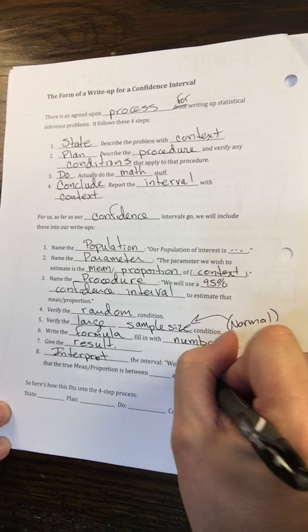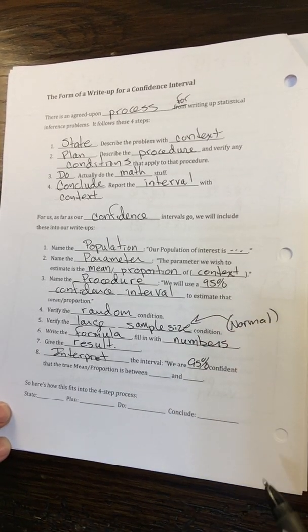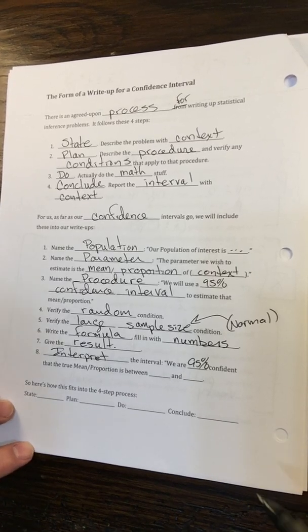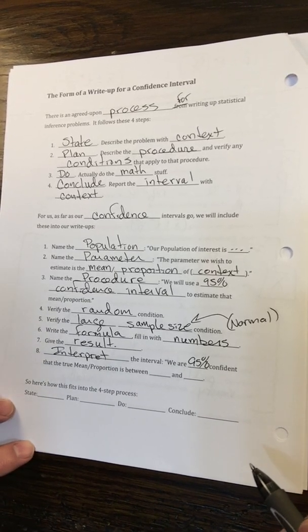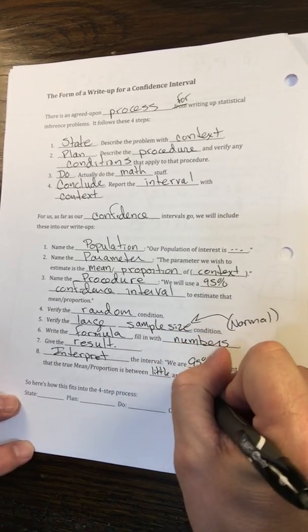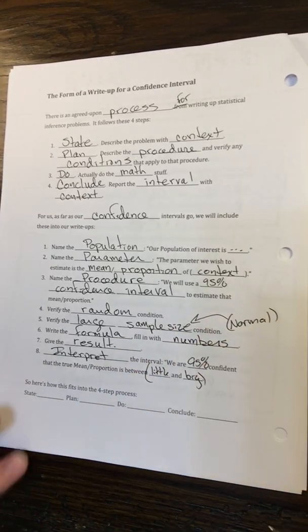Hey, we are 95% confident that the mean amount of foot-pounds per square inch that it takes to just massively rip apart wood because you're angry and you have a rage problem is between a little number and a big number. You guys see how that goes, right? A little number and a big number.